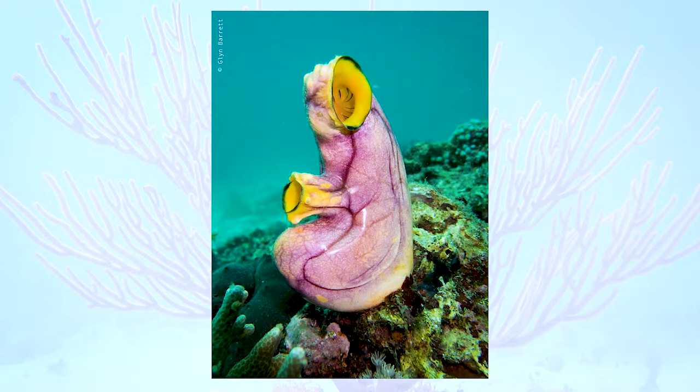So this is a tunicate. This is a sea squirt. This is an organism which I found on one of the coral reefs in the Philippines, and it is called Polycarpa aurata. So it's called an ox heart ascidian. It looks like a heart, doesn't it? Especially with this venation pattern.